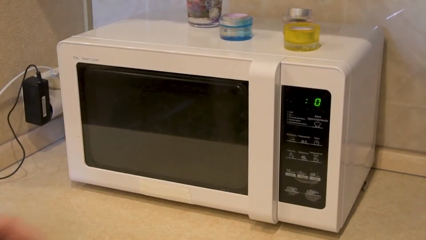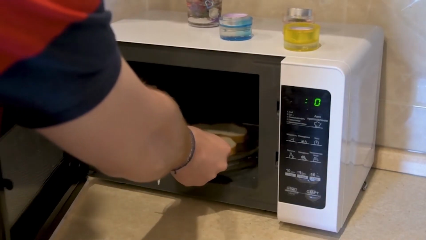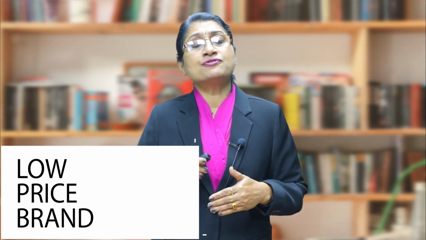There are basically two types of shopping products: homogeneous shopping products and heterogeneous shopping products. Homogeneous shopping products like microwave ovens, refrigerators, hotel or airline services, etc., where the consumer looks for low priced brands that give desired features.